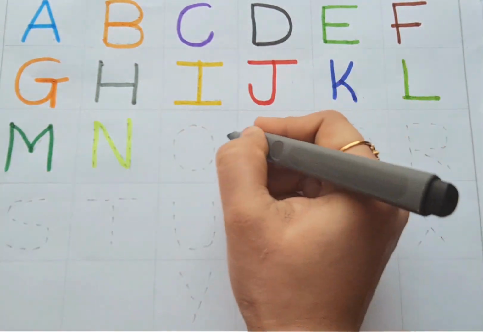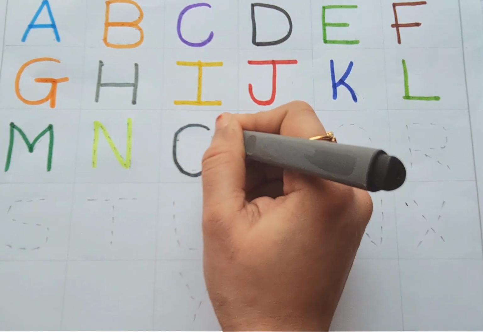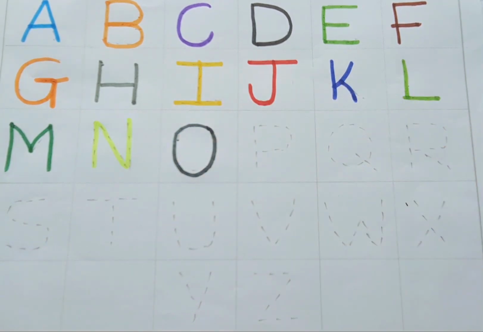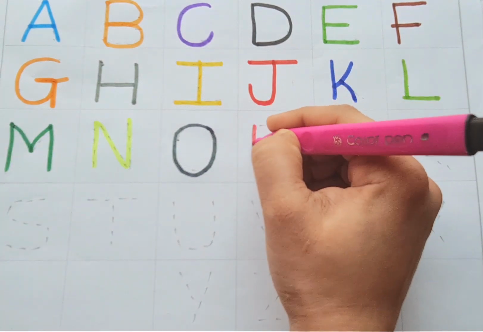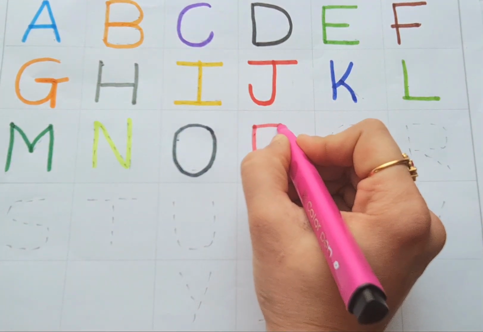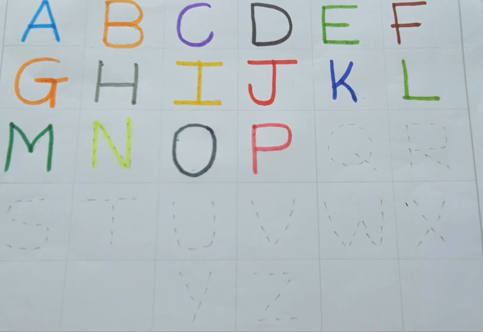Dark gray color. O. O is for orange. Pink color. P. P for parrot.